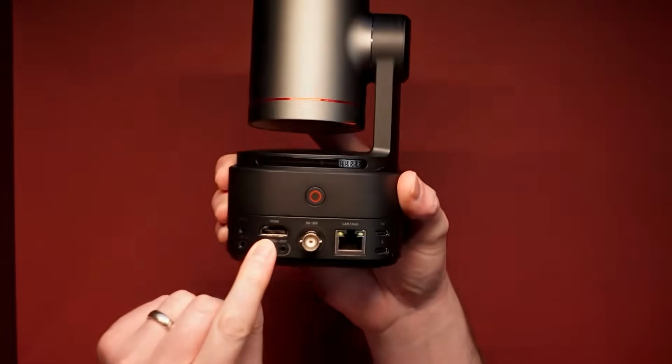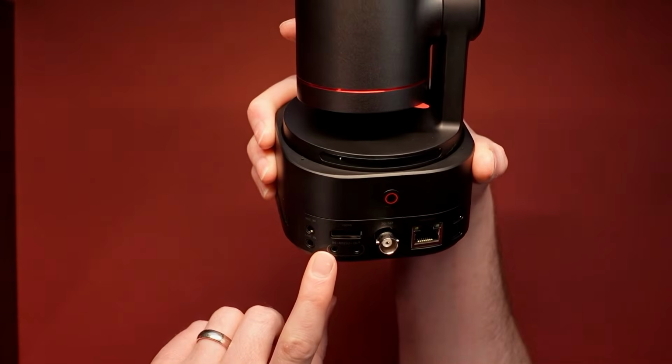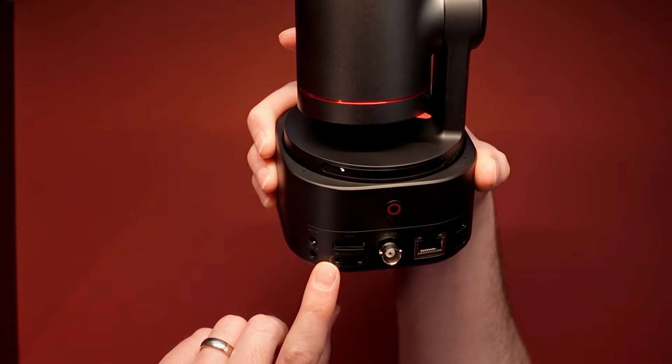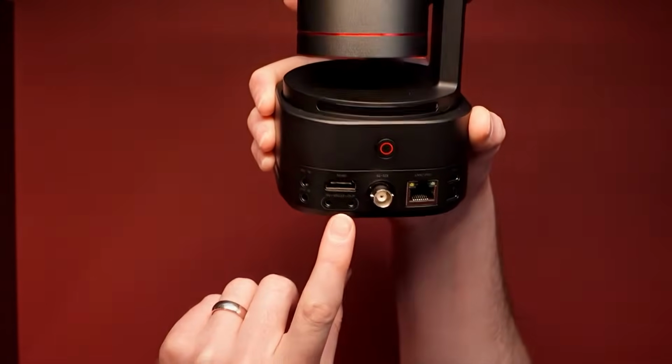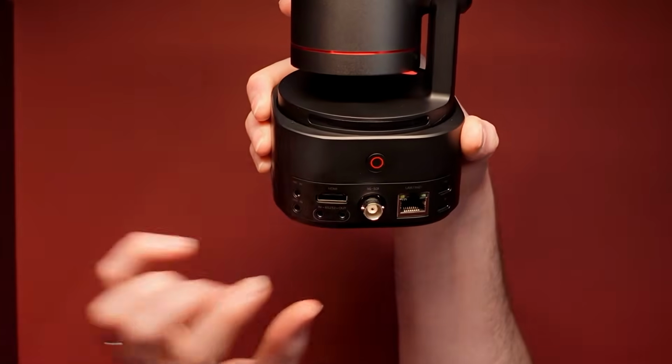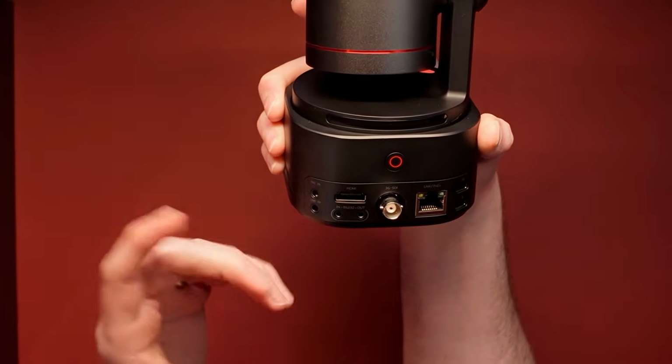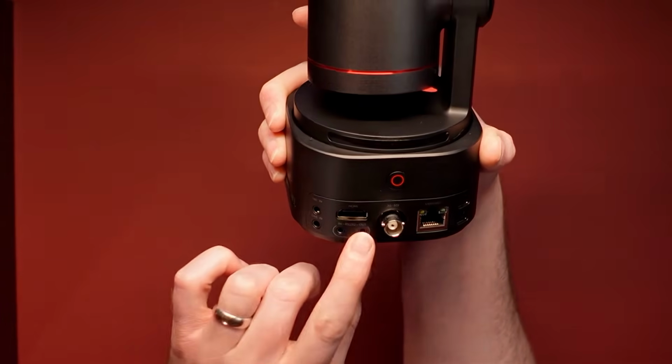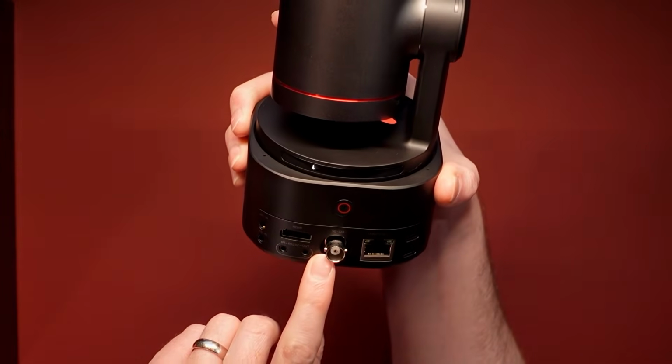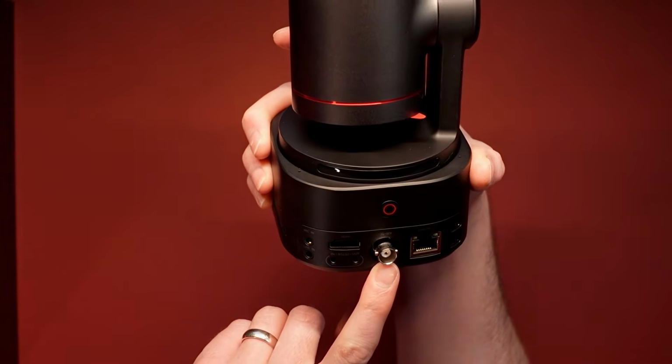There's also a full-size HDMI port on the back of this camera. Right underneath that, there are these two smaller, what look like audio ports, but they're not. These are actually for hooking up a full-fledged PTZ controller. In the middle, you've got a 3G SDI port, so you can run this over an SDI connection, which means you can run much longer runs of cable.